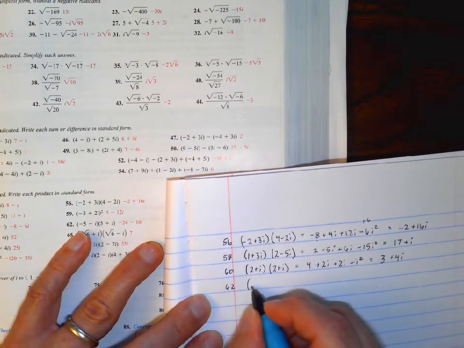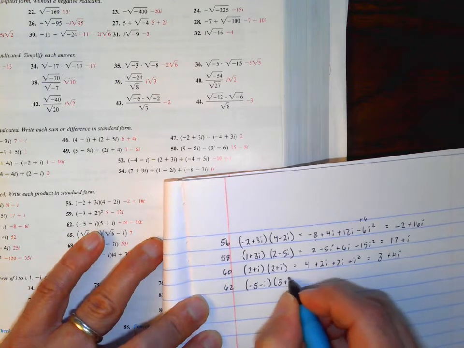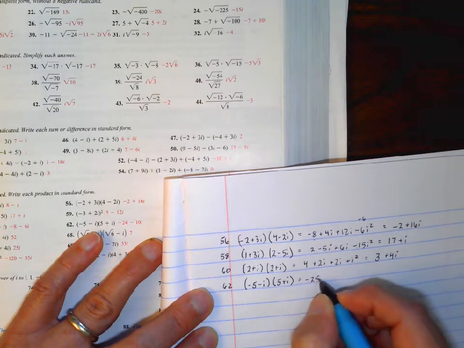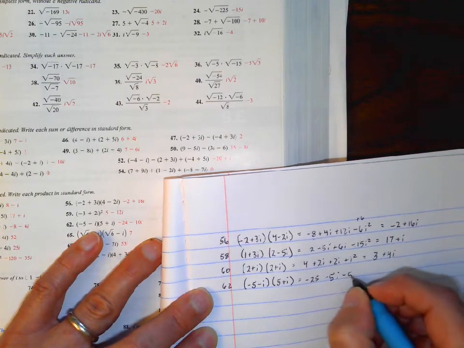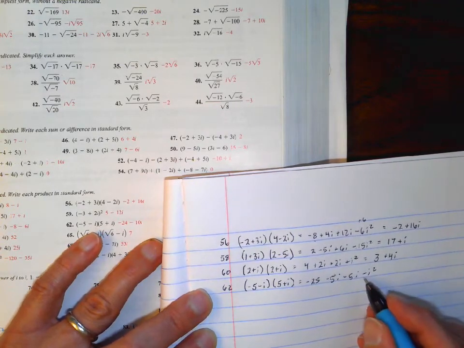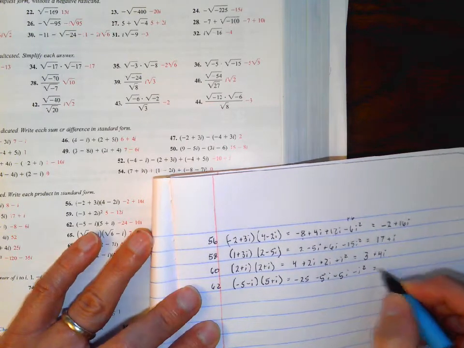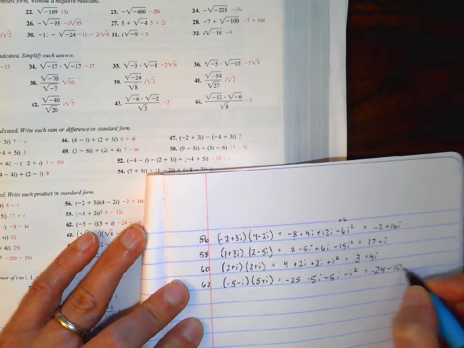Okay, 62. Negative 5 minus i and 5 plus i. So negative 25 minus 5i minus 5i minus i squared. Now, i squared is negative 1 times this negative makes it a positive 1. So negative 25 plus 1 would be negative 24, and minus 10i when you combine the i's together.